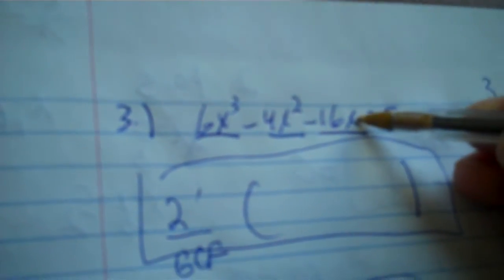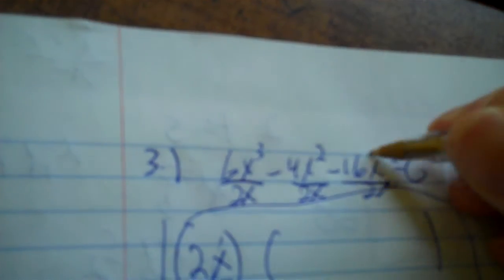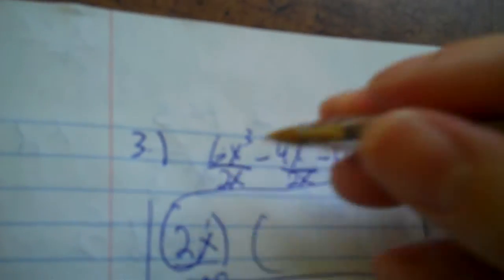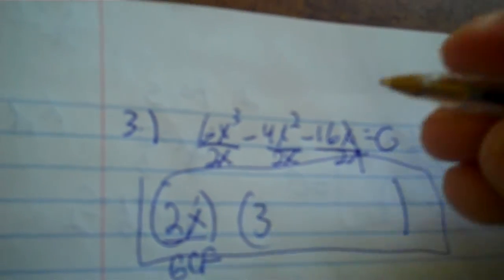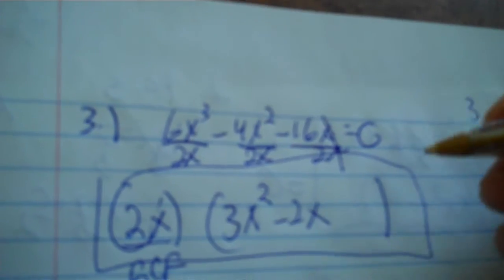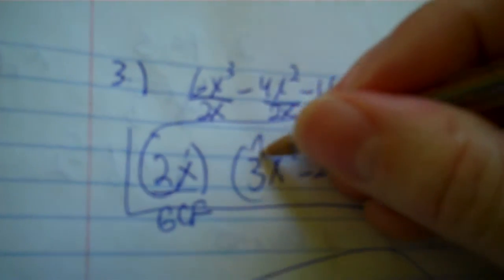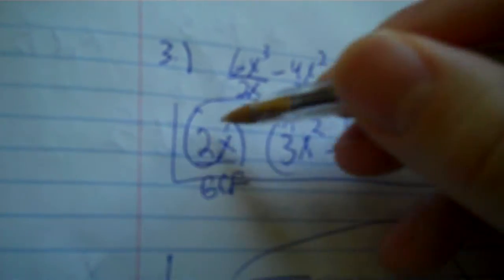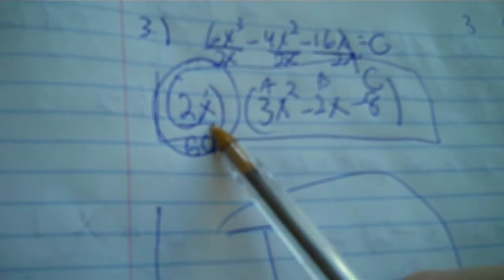And again, I also need to take that x with it. So 2x, cancel the x's there. 6 divided by 2 is 3. X to the third divided by x is x second, minus 2x minus 8. Okay. Now the ABC is in the second parentheses. That right there, we'll bring that down later.